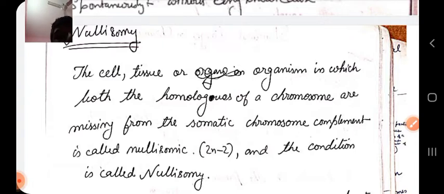So when within a cell, tissue, or organism a homologous pair of chromosomes is lost from the chromosome set, it is called nullisomic.